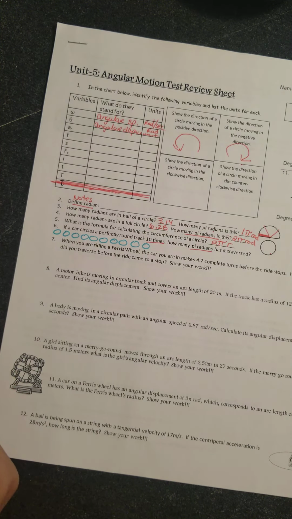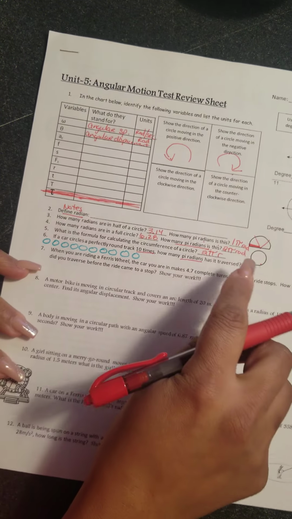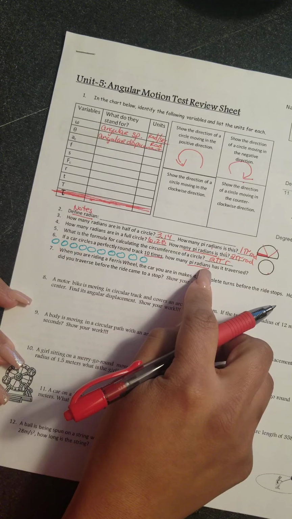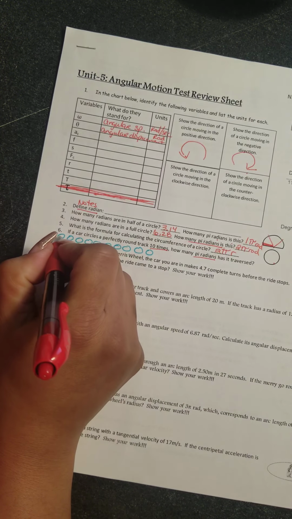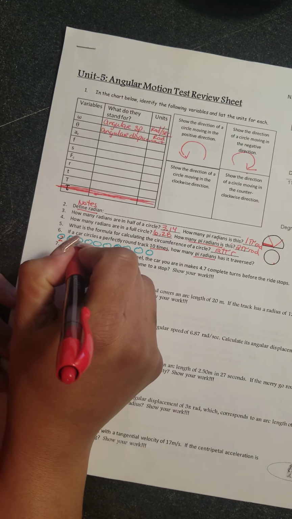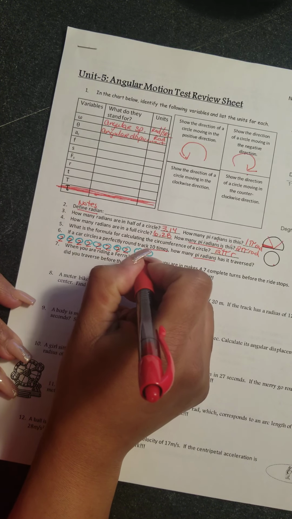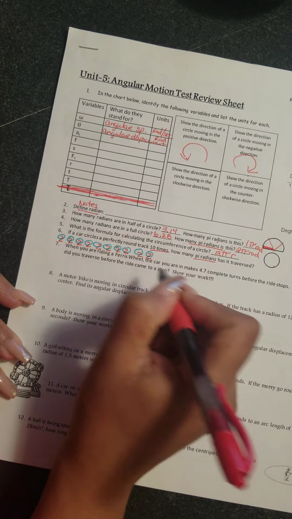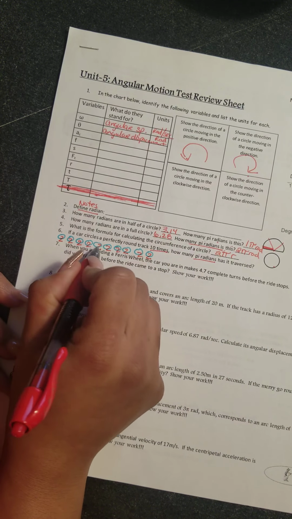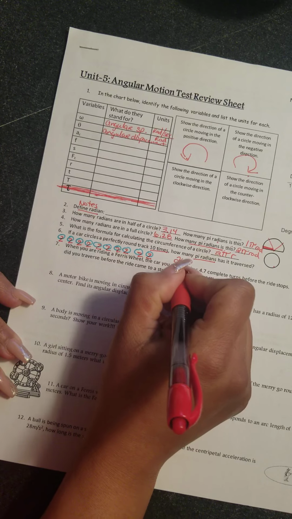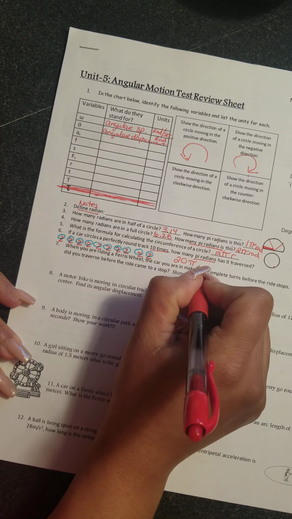There goes the 10 times. Each circle contains 2 pi rads, and they want to know how many pi rads it traveled through. So 2, 4, 6, 8, 10, 12, 14, 16, 18, 20. 20 pi rads.